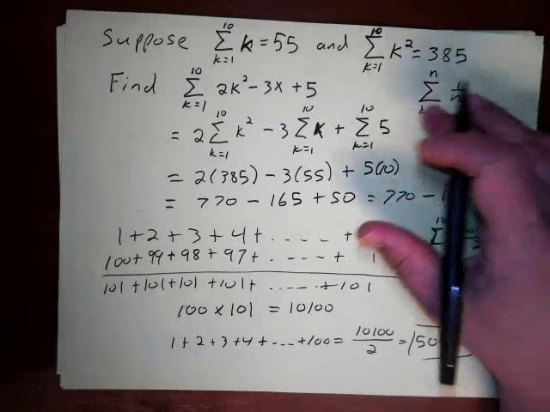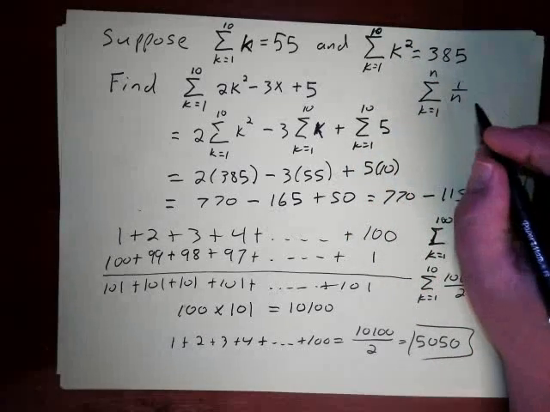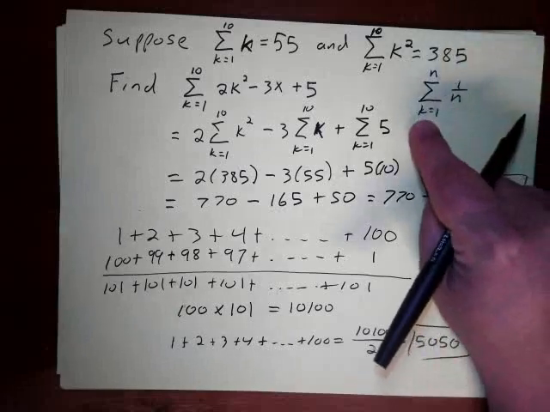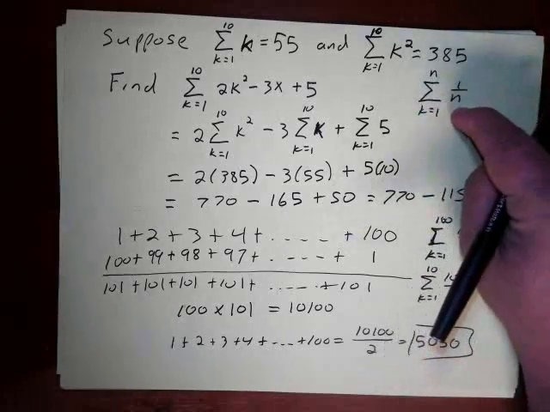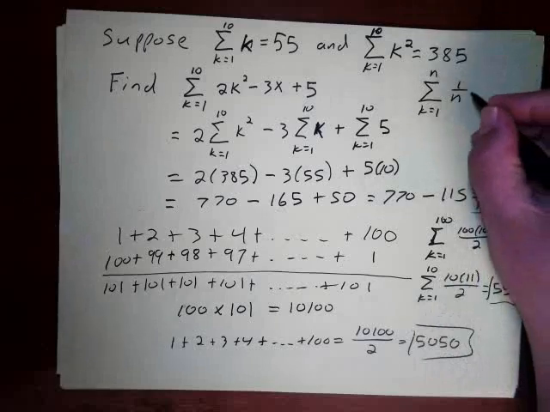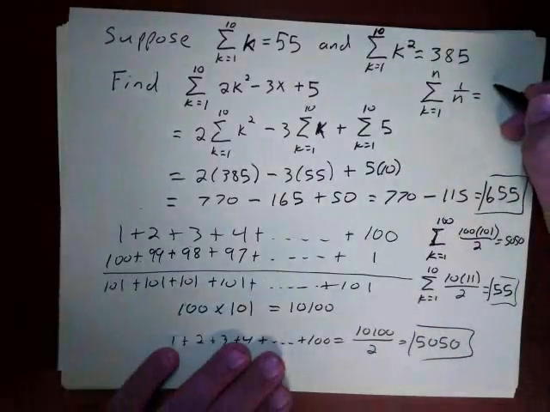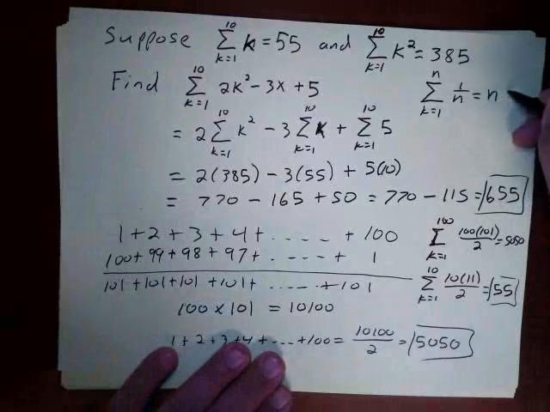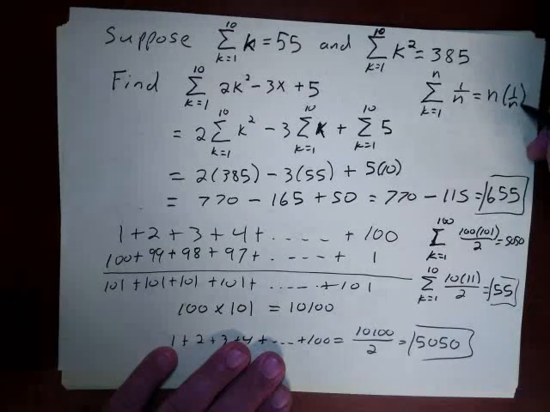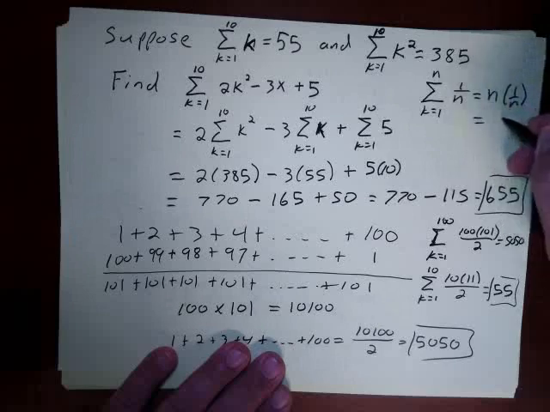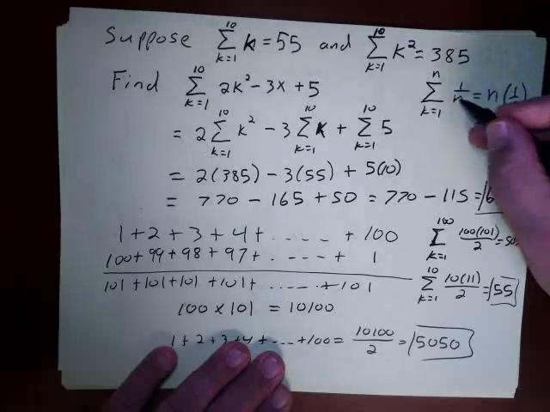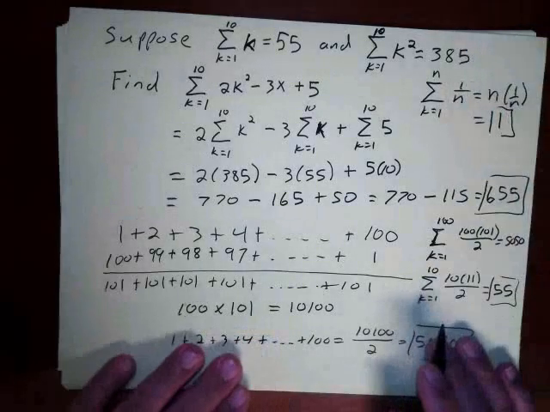Once you have your sum, n does not change. So with respect to k, n is a constant. And so you got n of these. And so this would actually be n times 1 over n, which is just equal to 1. So this complicated thing reduces down to 1.